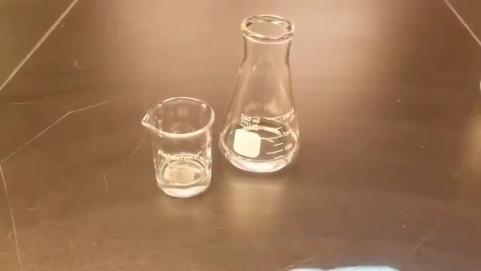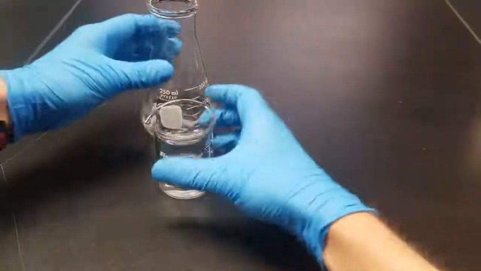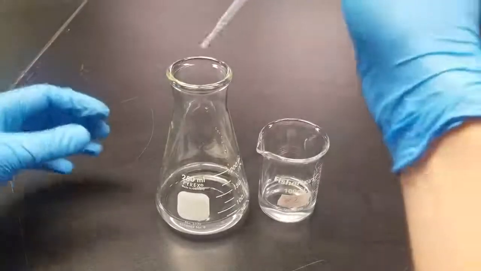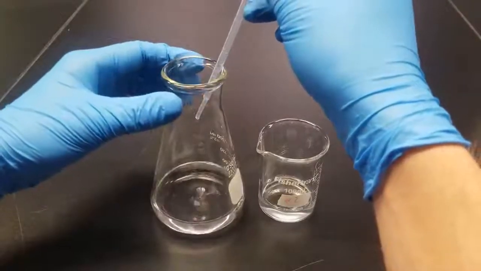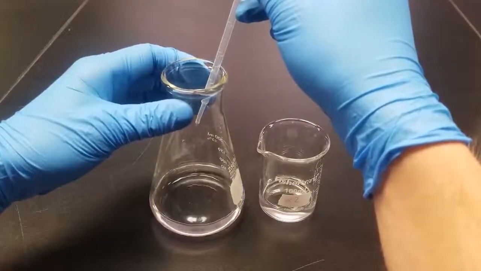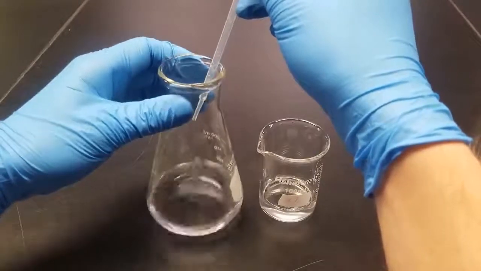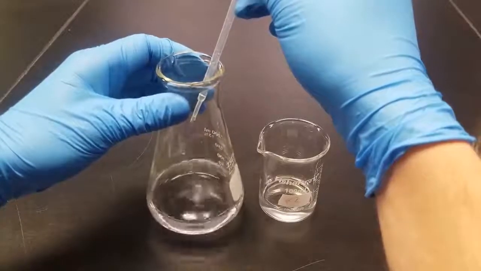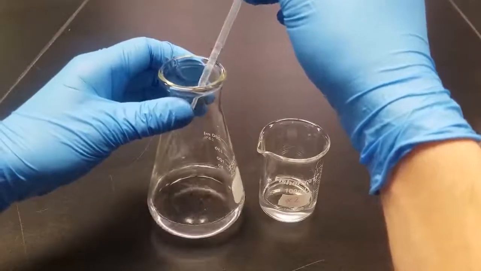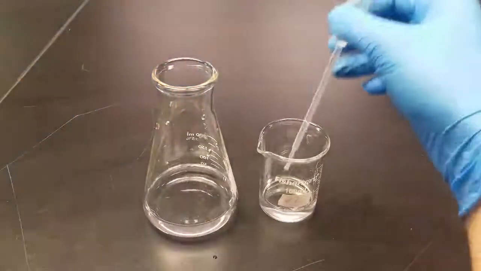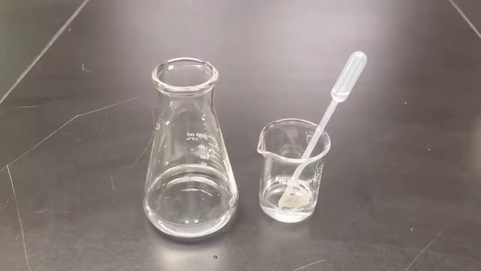Lower this a bit. And now I will just roughly titrate. So I'm going to add my base to my acid until a pink color stays for about 30 seconds. We get a pink piece of paper real quick. A white piece of paper.